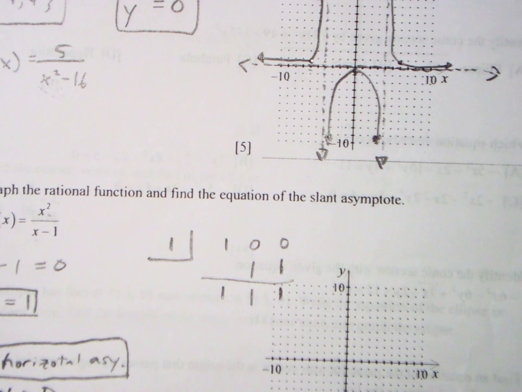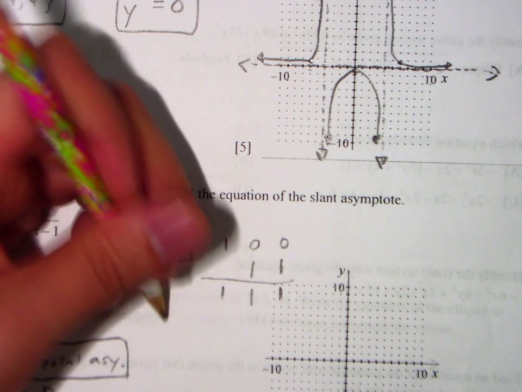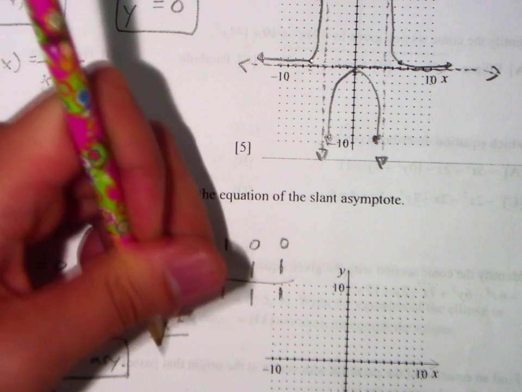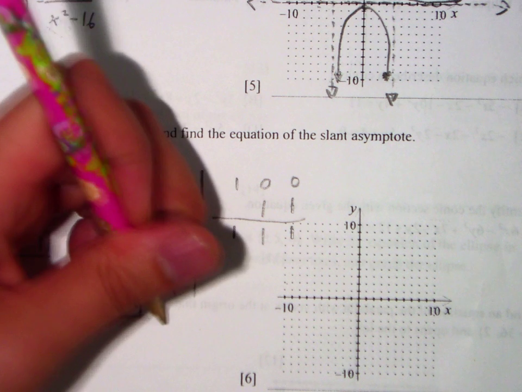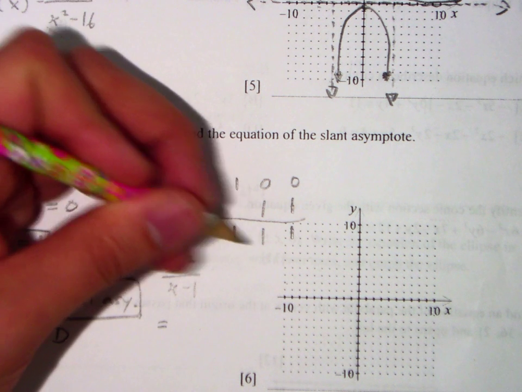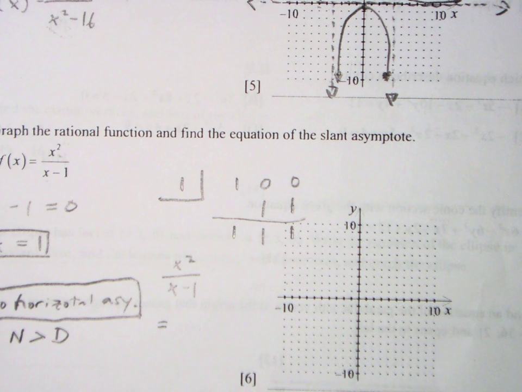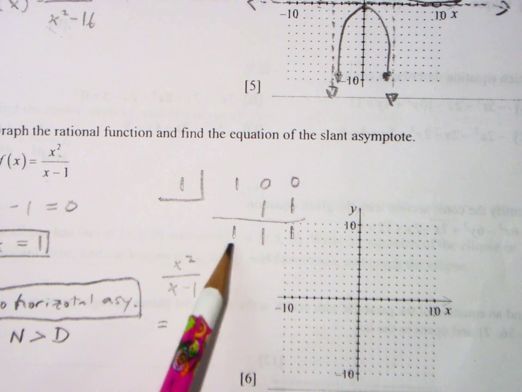So our answer, x squared over x minus 1, equals, looking at all these numbers, 1, 1, 1. Again, we always start with 1 degree less than what we had up here.